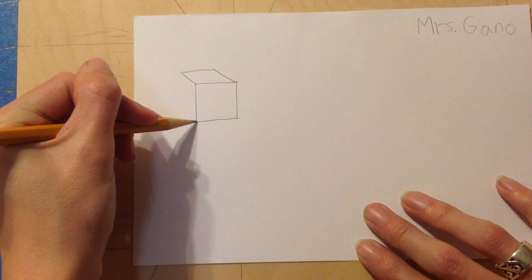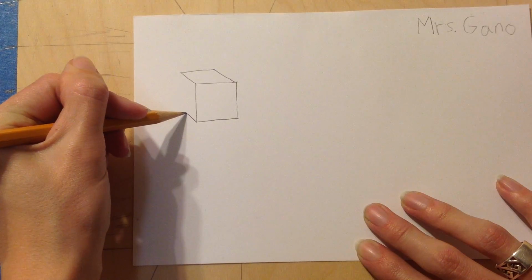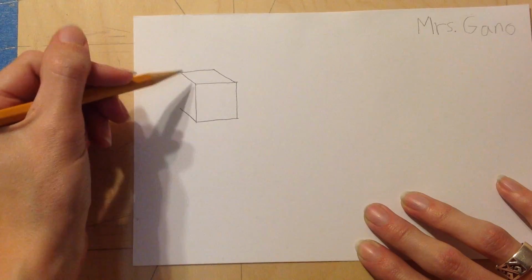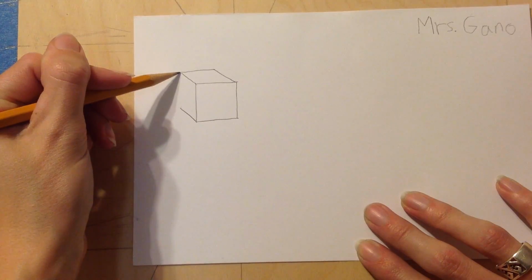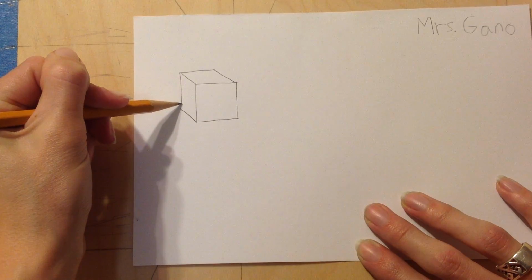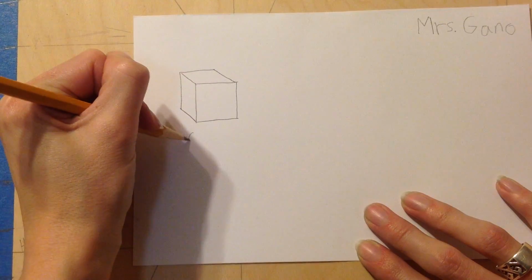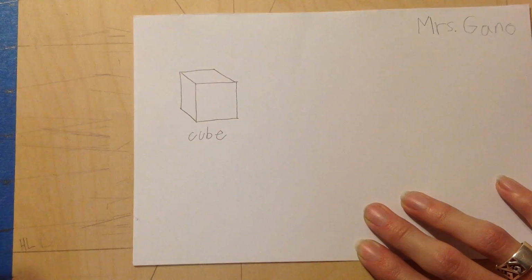Then on the bottom left corner, I'm going to draw another diagonal line. It's going in the same direction as the other diagonal lines, and connect from here to here with a vertical line. Alright, and I'm going to label it cube.